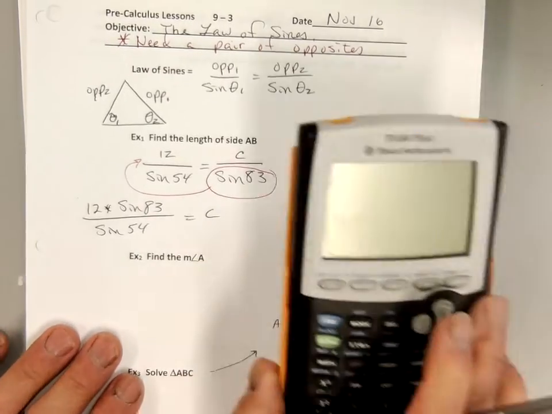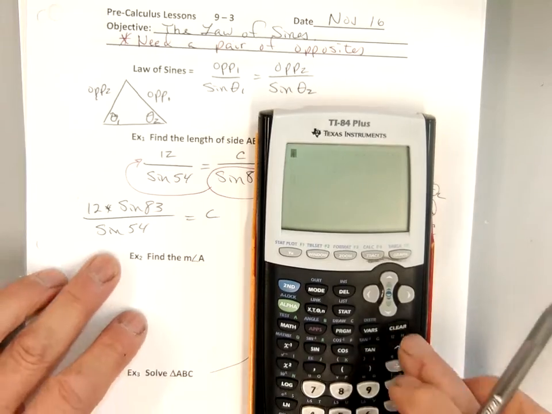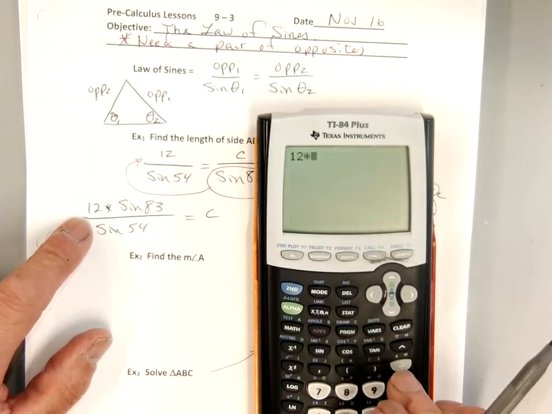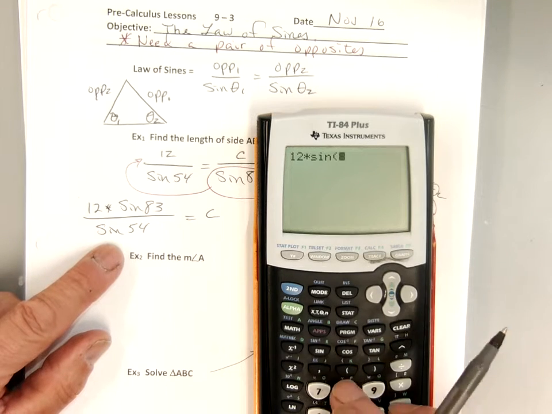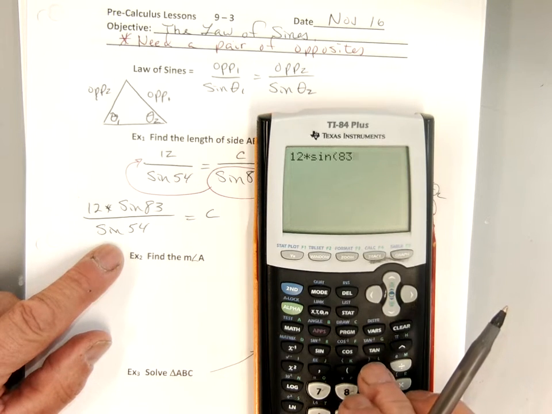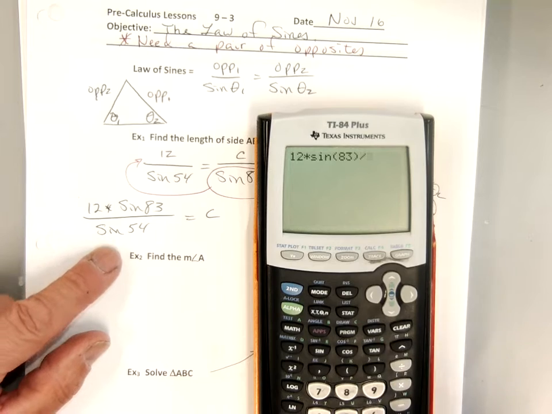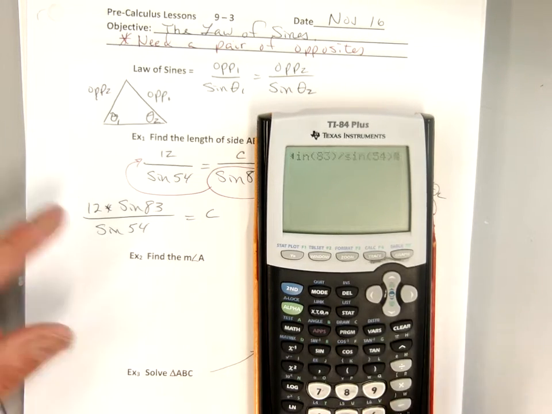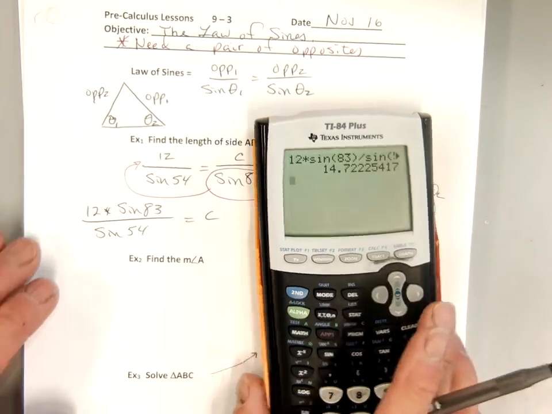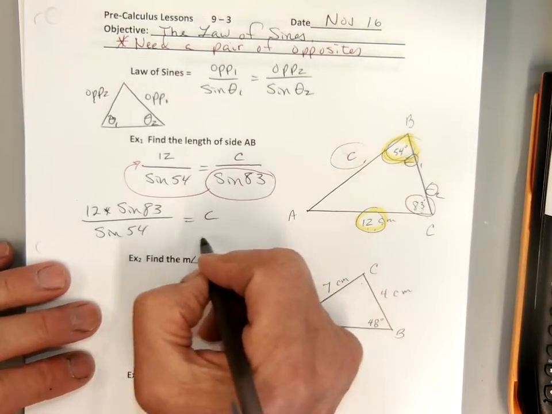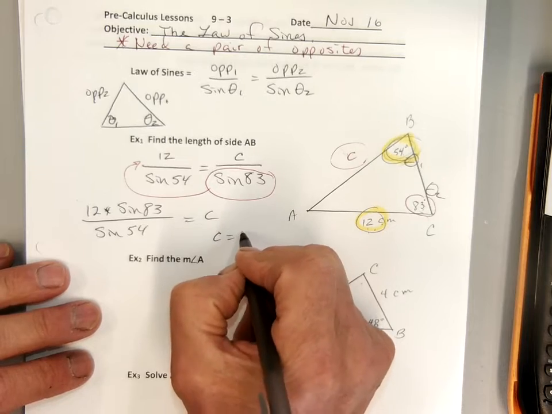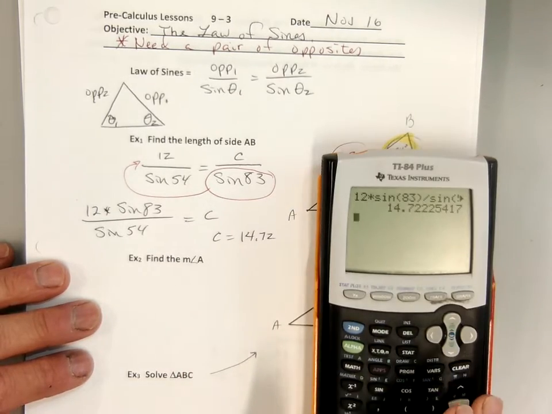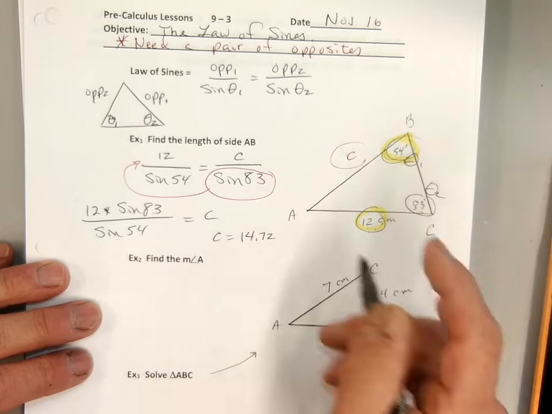Now in my calculator, I'm just going to type this in just like it says: 12 times the sine of 83, close the parentheses, divided by sine of 54, close parentheses, and I get an answer, 14.72. Okay, great, that is correct. So that side is 14.72 centimeters.